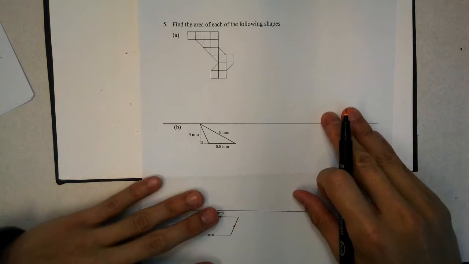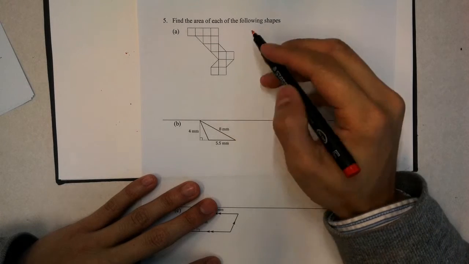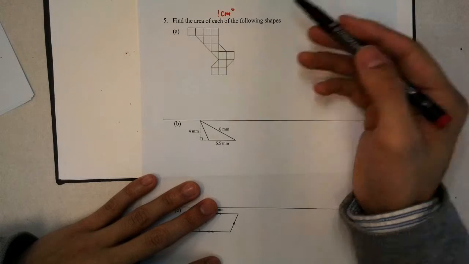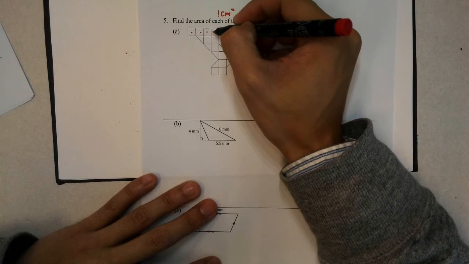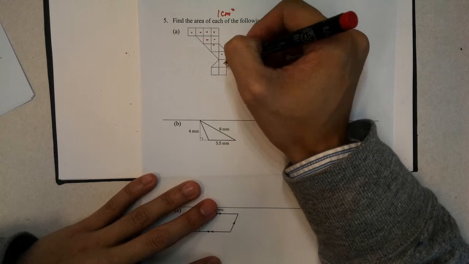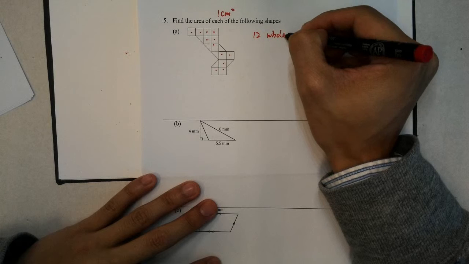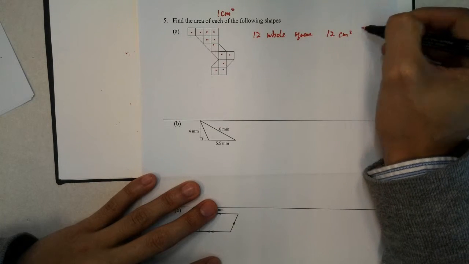And area. So for area, if we have the grid there, it represents 1 centimeter square per each little square. So we count 1, 2, 3, 4, 5, 6, 7, 8, 9, 10, 11, 12. There are 12 whole squares, which represent 12 centimeters square.